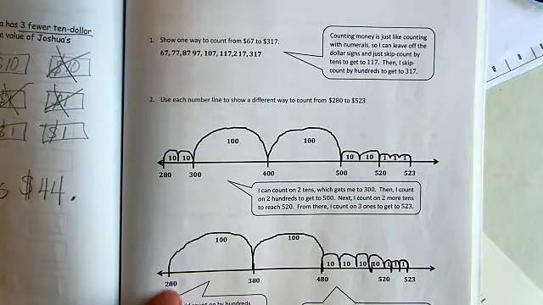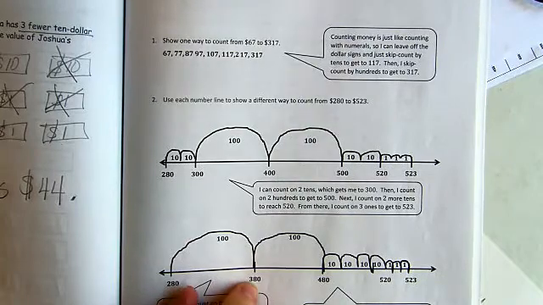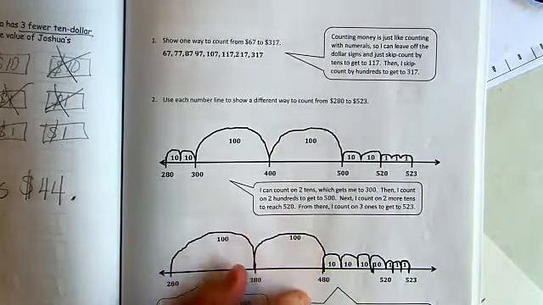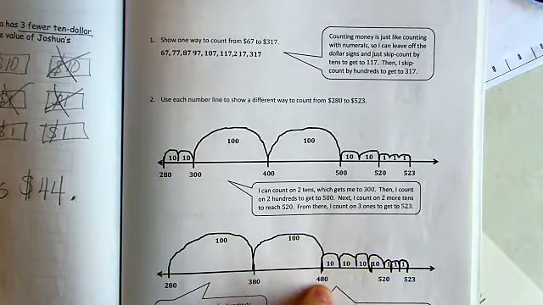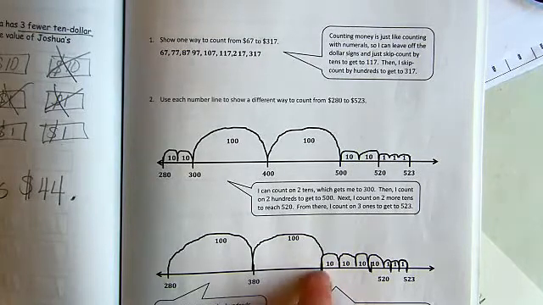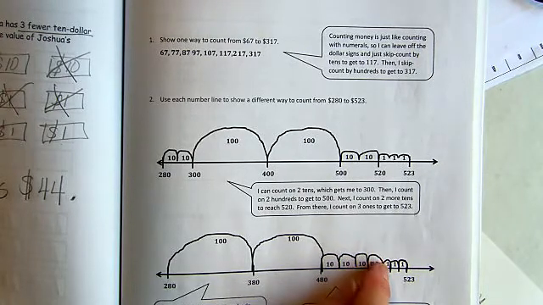But you could start with hundreds. You could count from 280 with another 100, it would be 380. With another 100, it would be 480. Now we're counting by tens. And we're going to count 490, 500, 510, 520, 521, 522, 523.